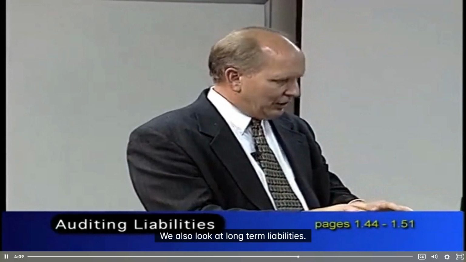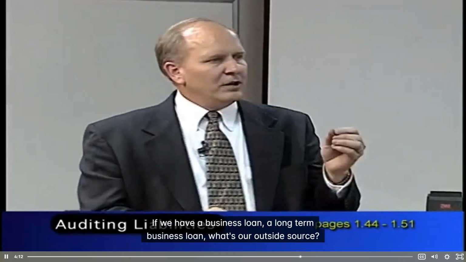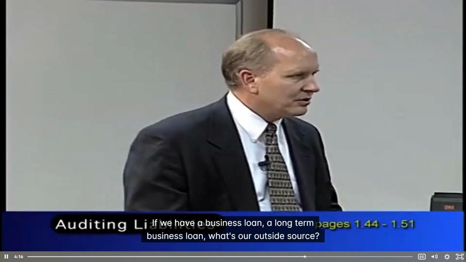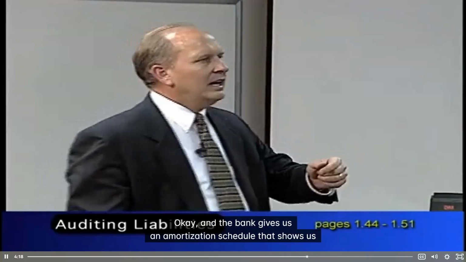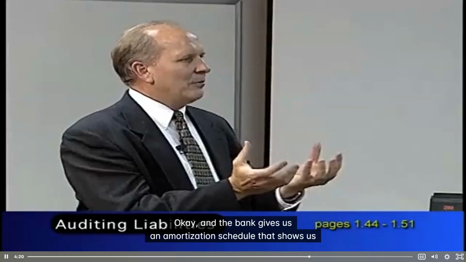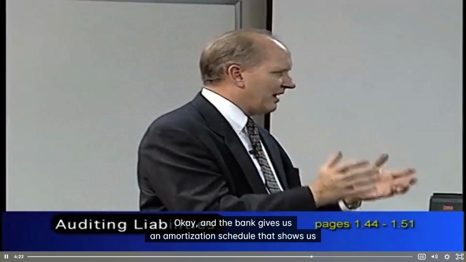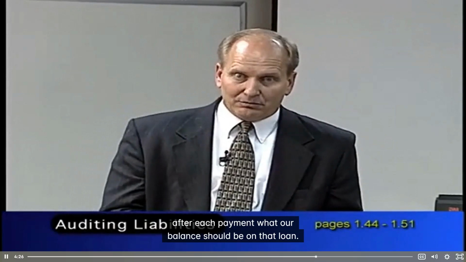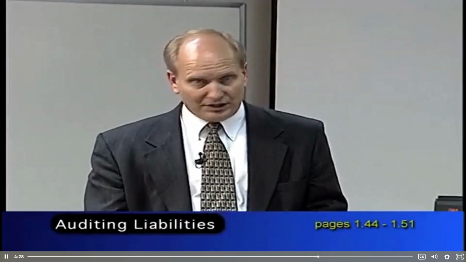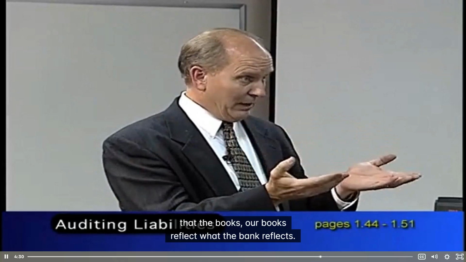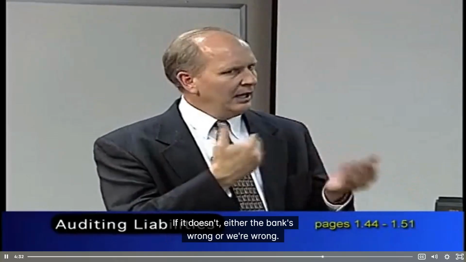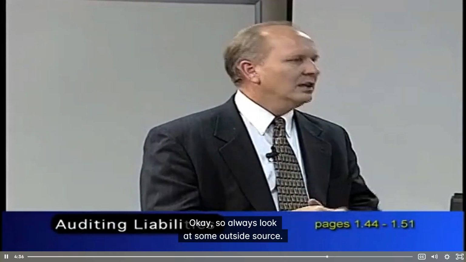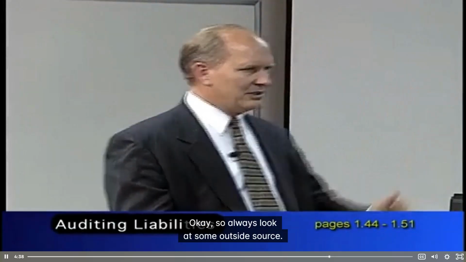We also look at long-term liabilities. If we have a business loan, a long-term business loan, what's our outside source? The bank. And the bank gives us an amortization schedule that shows us after each payment what our balance should be on that loan. We need to compare to make sure that our books reflect what the bank reflects. If it doesn't, either the bank's wrong or we're wrong, we need to figure out which one. So always look at some outside source.